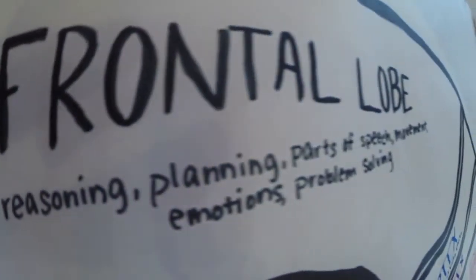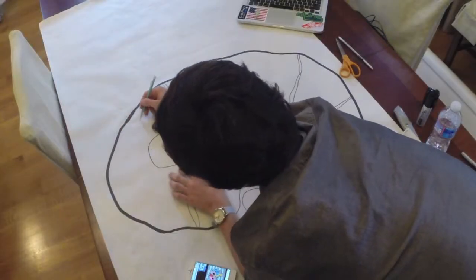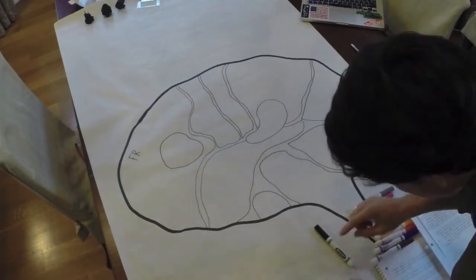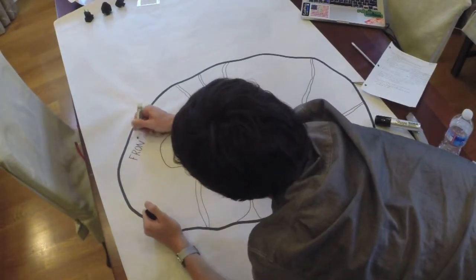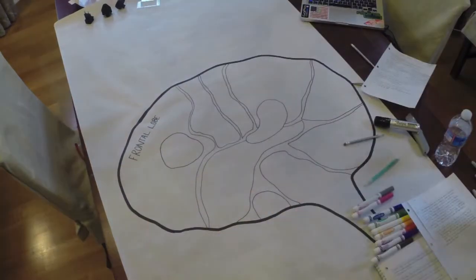The first part of the brain that we will discuss is called the frontal lobe. The frontal lobe is located in the front of our brains, and it is associated with reasoning, planning, parts of speech, movement, emotions, and problem solving.